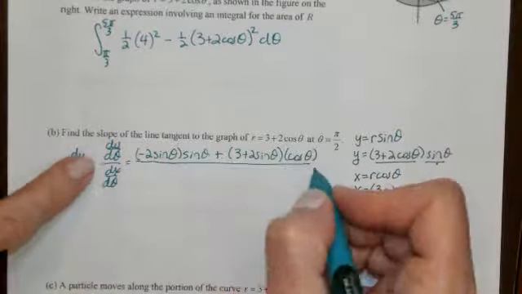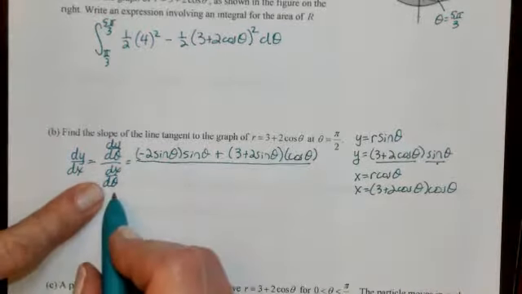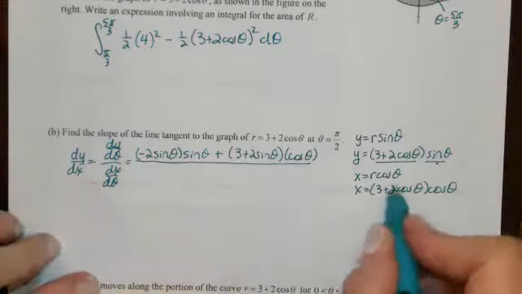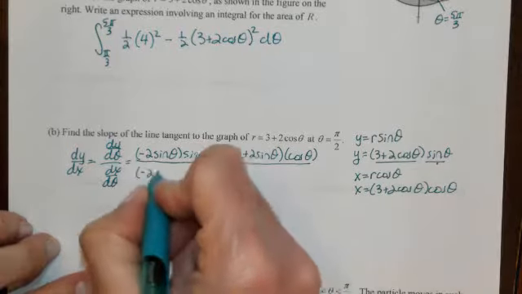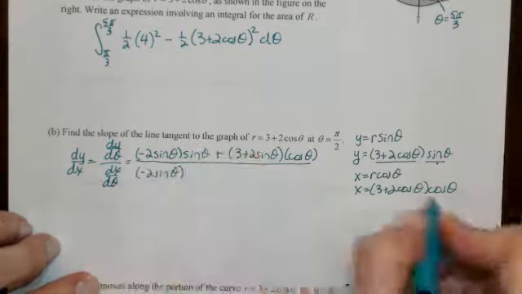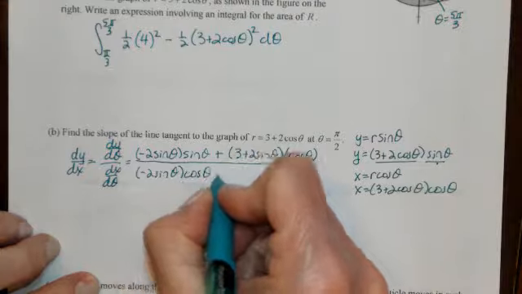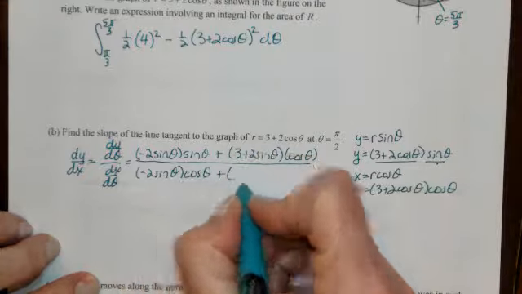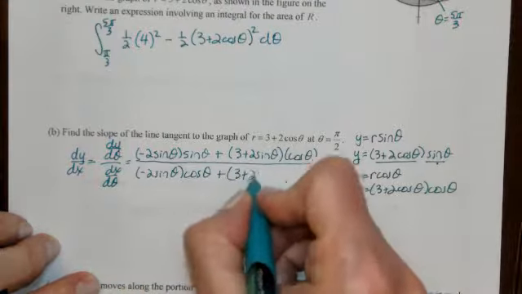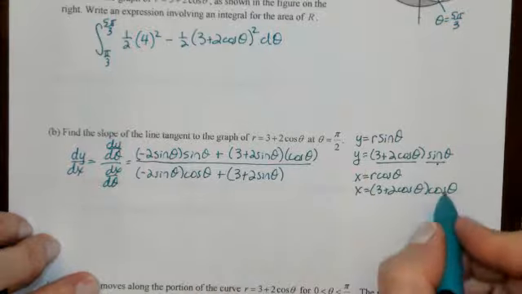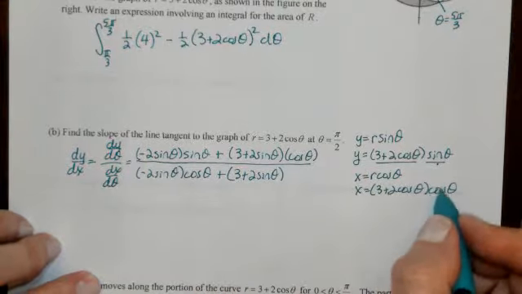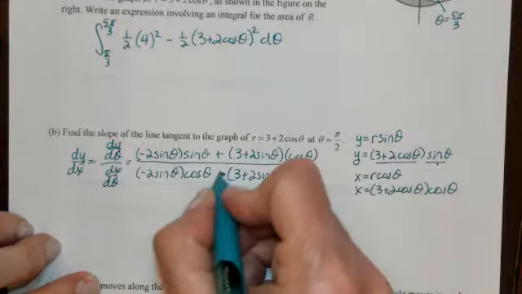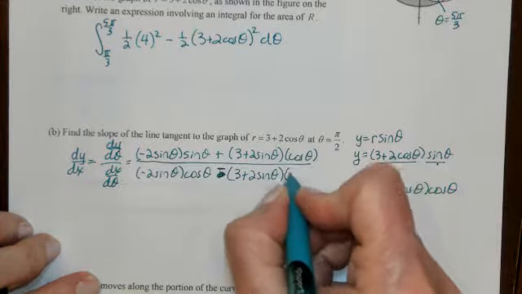That takes care of dy d theta, and now I need dx d theta. So again, the derivative of this term is negative 2 sine theta multiplied by the cosine theta plus, now I'm leaving the parentheses alone, and I multiply by the derivative of cosine. The derivative of cosine is negative sine, right? So I'm going to come over here and change this plus to a minus and make that sine.